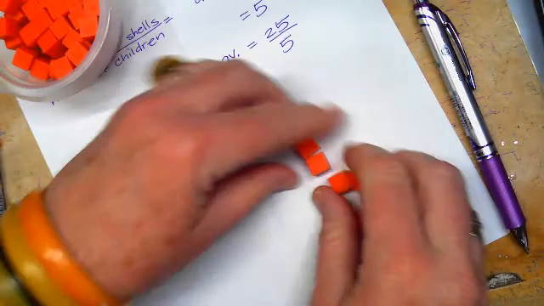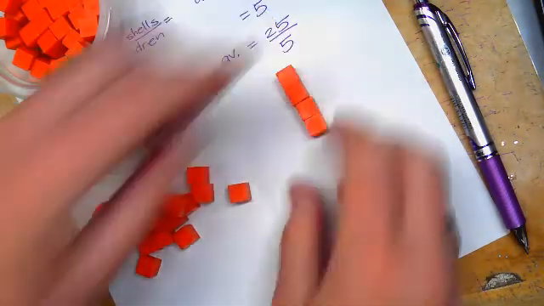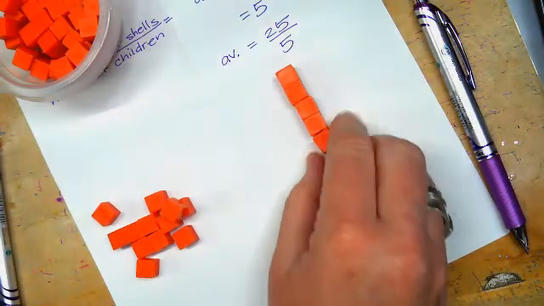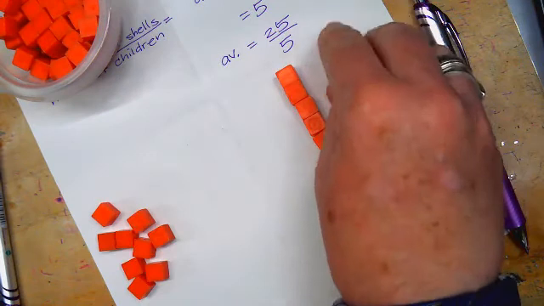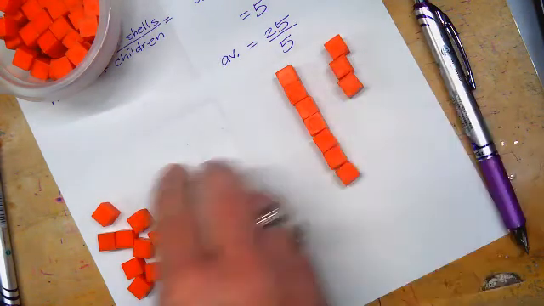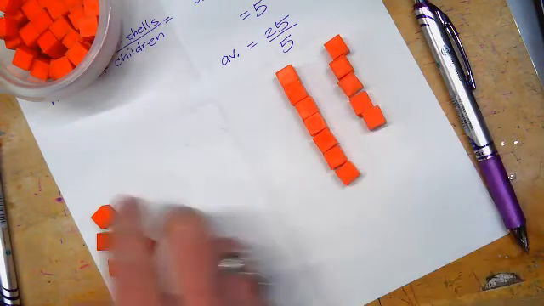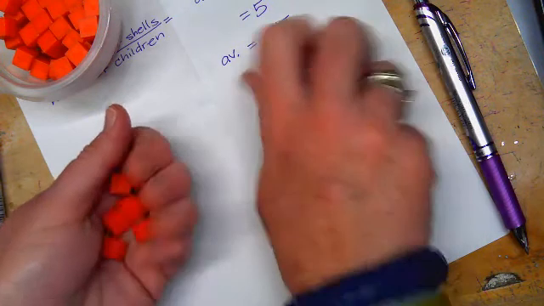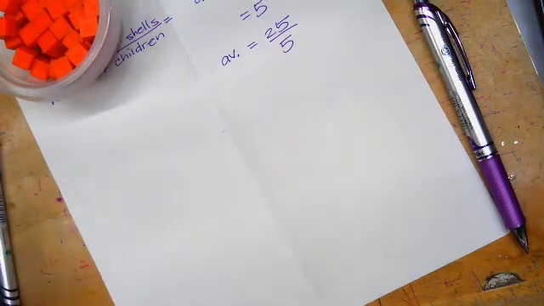So let's say that we have a row. These are a little bit easier to use because they don't unhook. You can just line them up. So let's say that we have this problem.